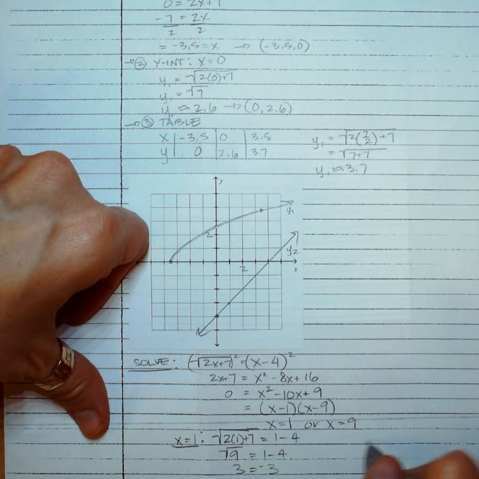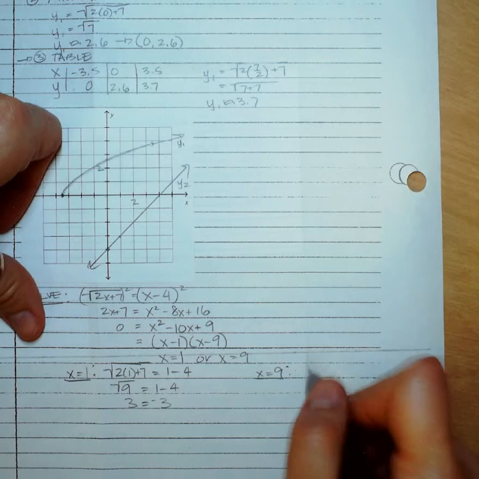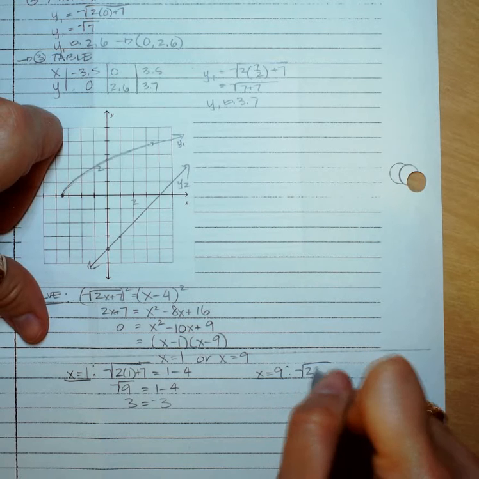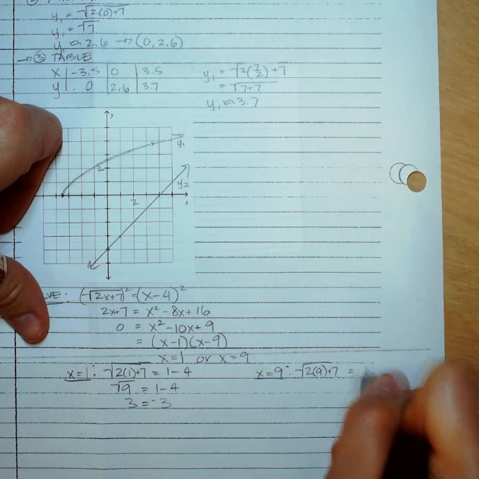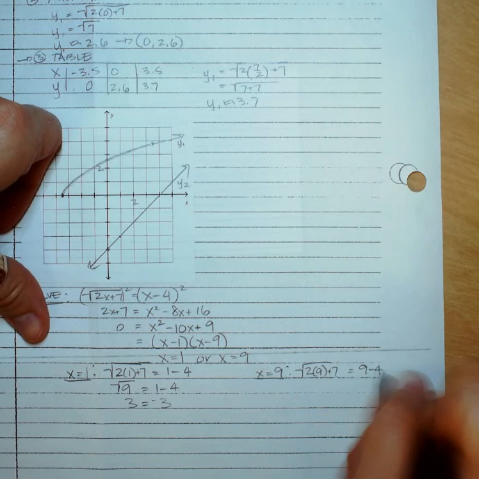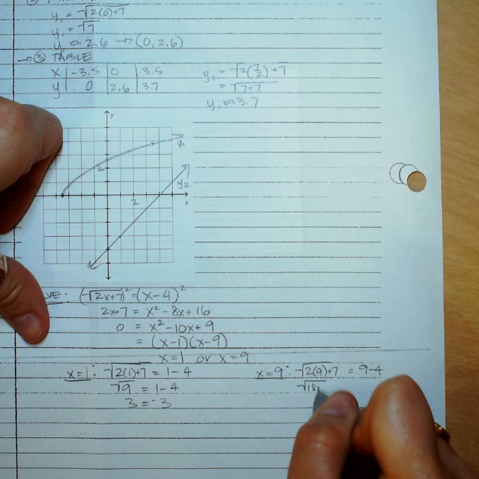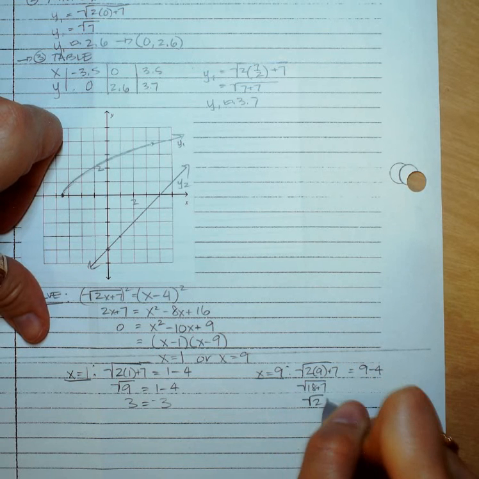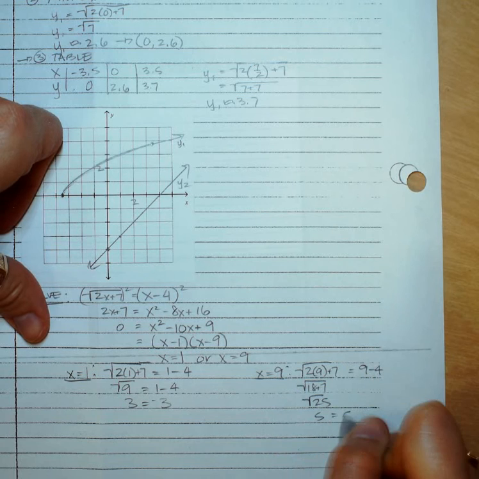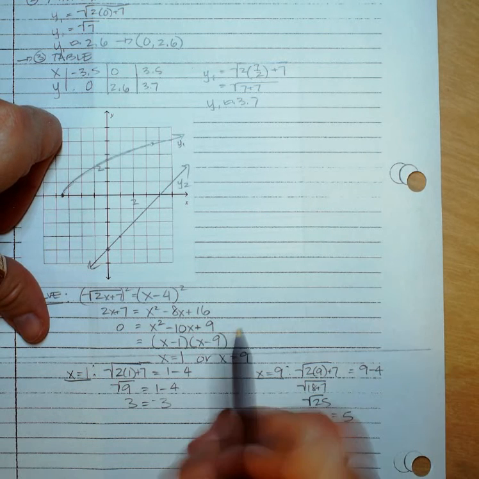Now when x equals 9, what do we get? Oh, close your eyes. We have the square root of 2 times 9 plus 7. Does that equal 9 minus 4? So this is going to be 18 plus 7, the square root of 25, which is 5, equals 5. Yes, that's much better. So this definitely works.